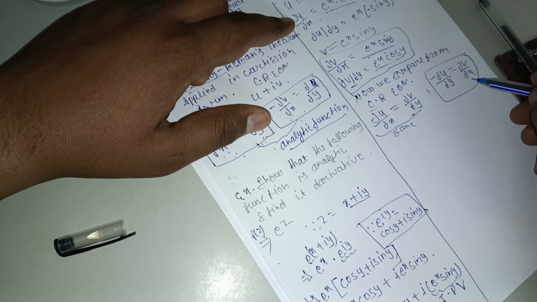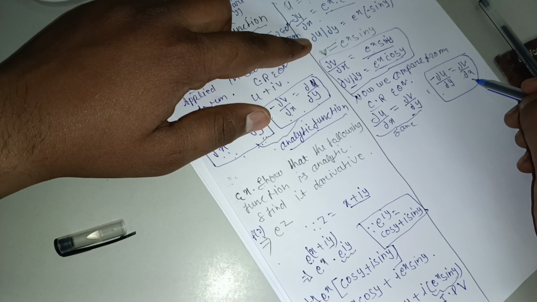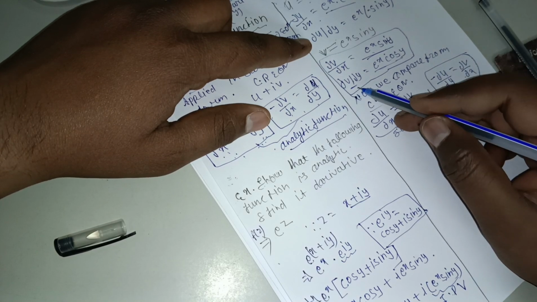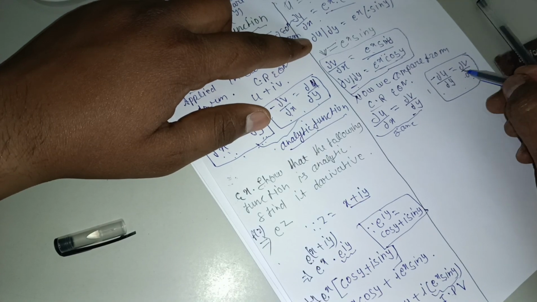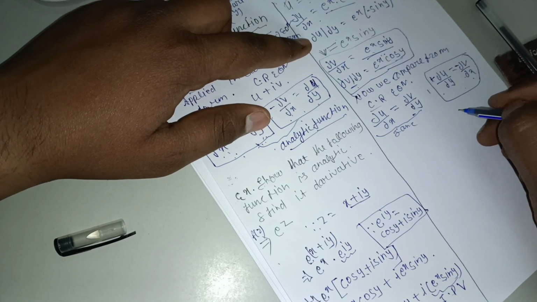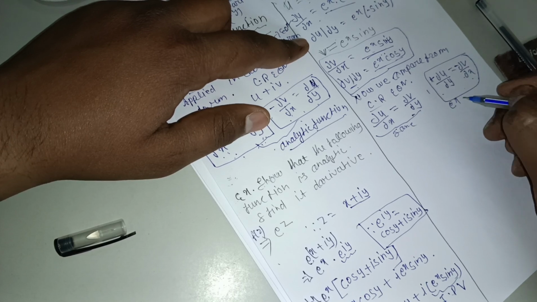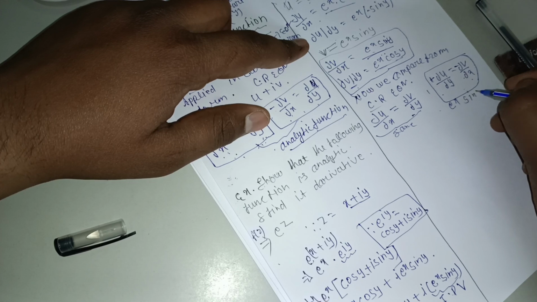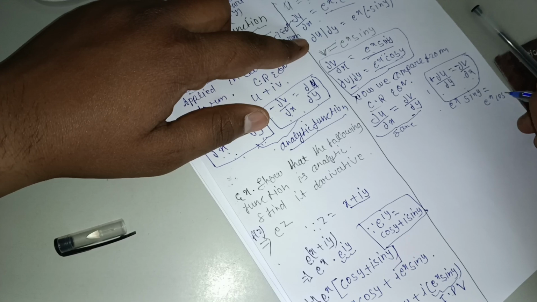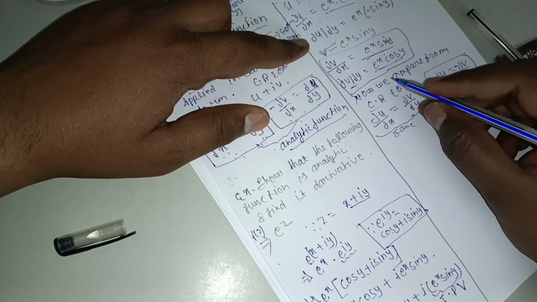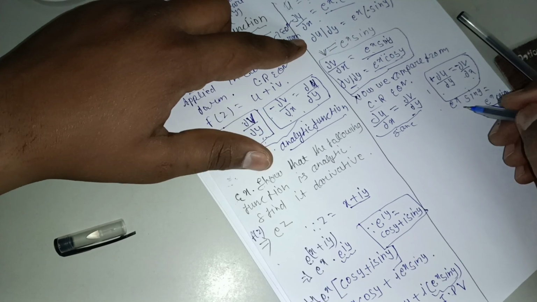It is equal to minus del v by del x, e to the power x sin y. Yeah, so it is equal. So we can write e to the power x sin y is equal to e to the power x sin y. So yeah, both are equal.